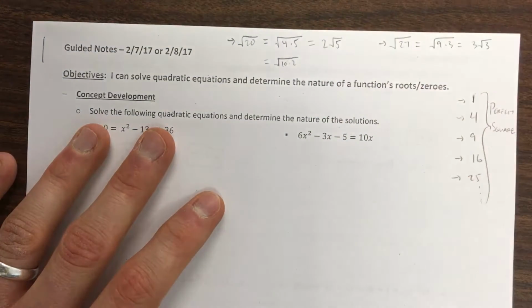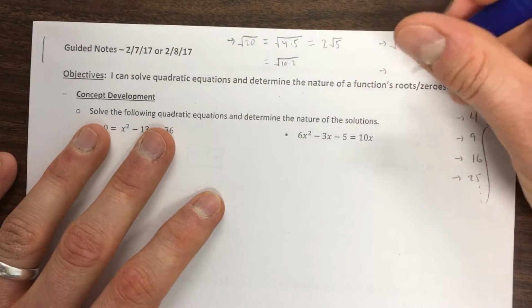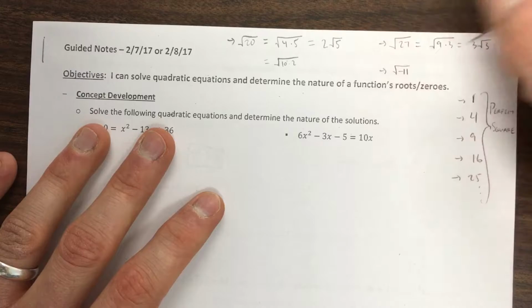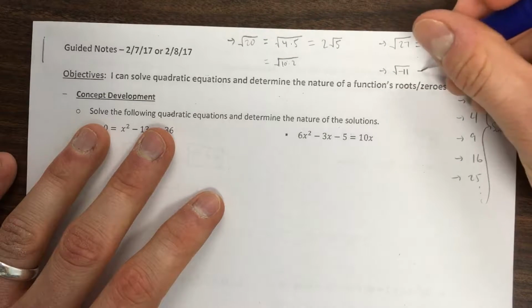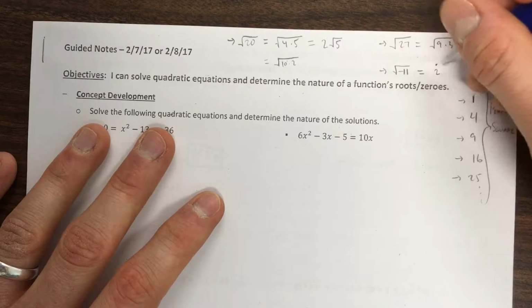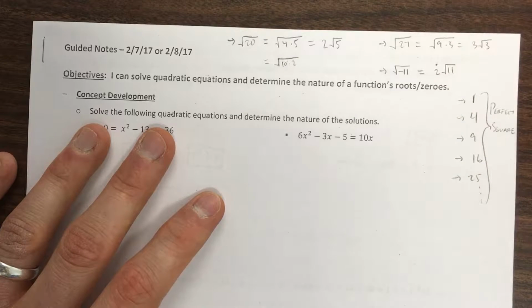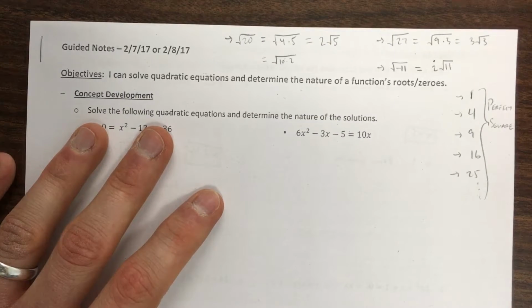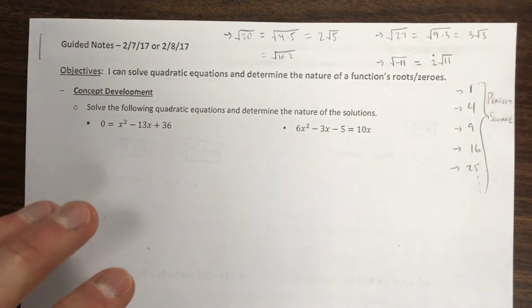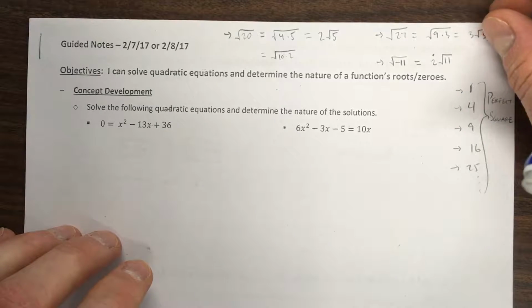square root of 3. Another thing we could also do with square roots, if we had square root of negative 11, if we have a negative under the square root, we can take that out by putting i and then keeping that square root. So these are things that we're going to have to recall when we are solving some of these equations.